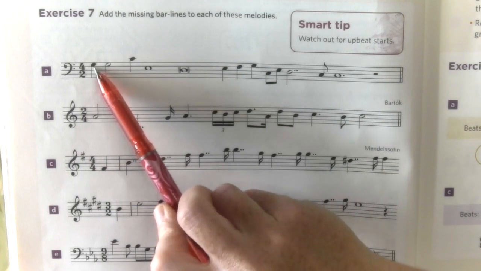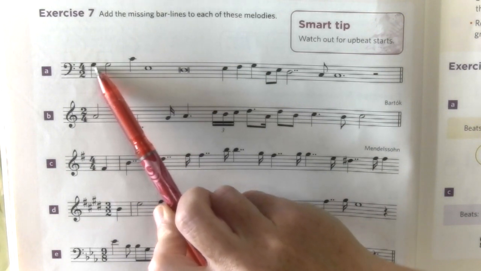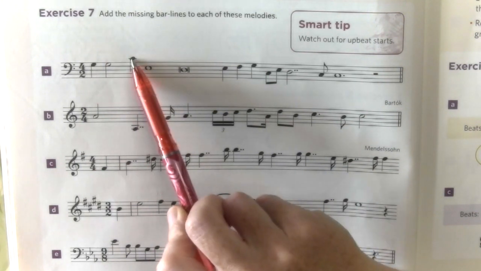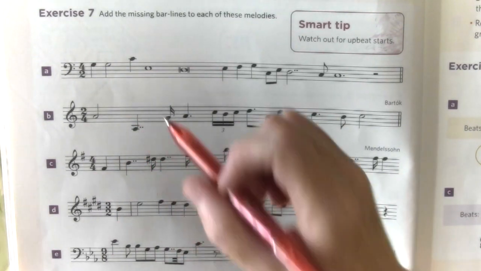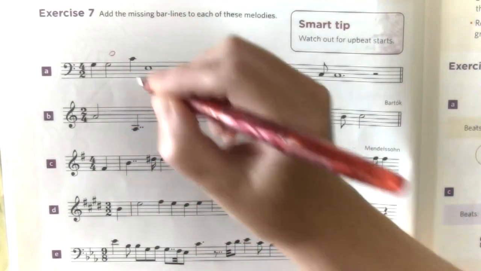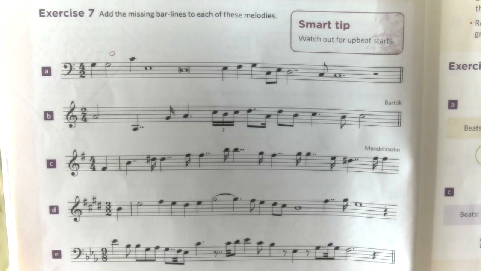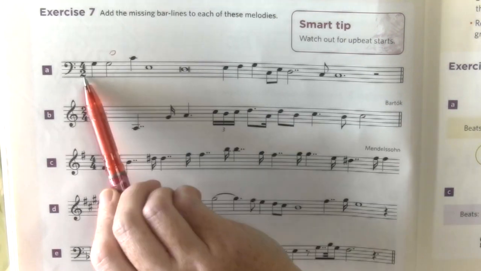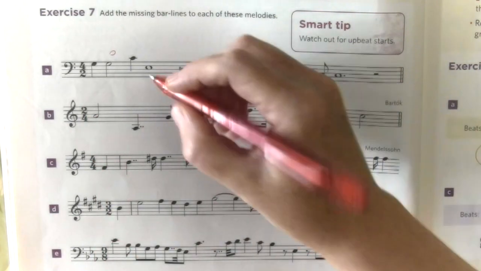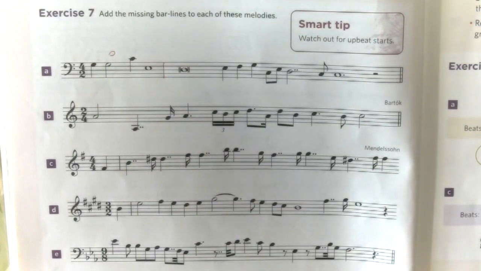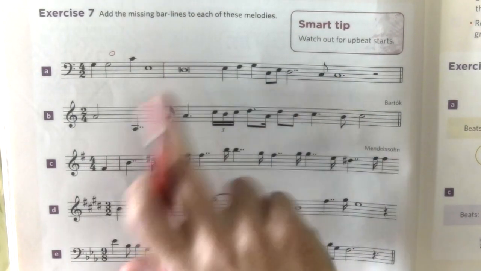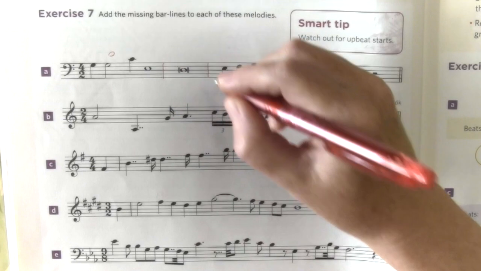So 1 minim is these 2 crotchets, and then we have the other minim, and this is the first semi-breve. We need another semi-breve to make the first bar. So here it is, bar 1. A breve stands on its own, bar 2.